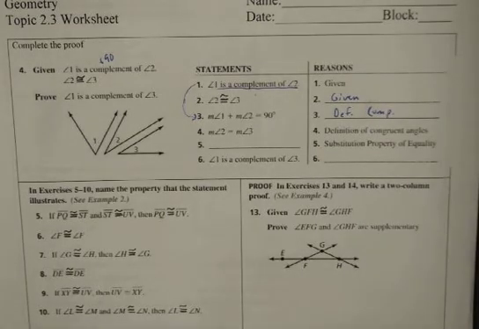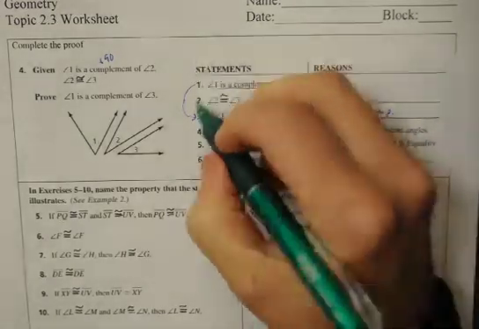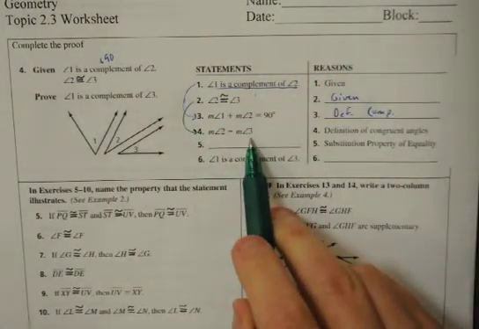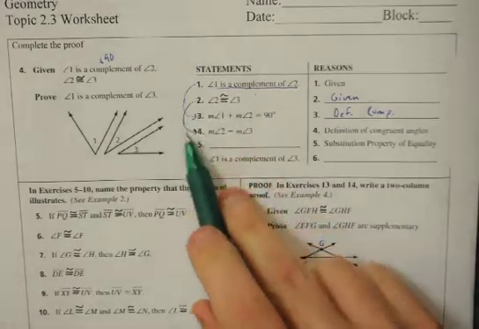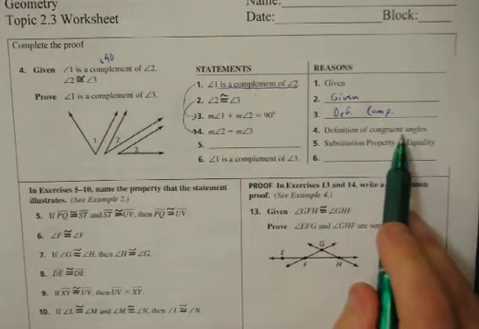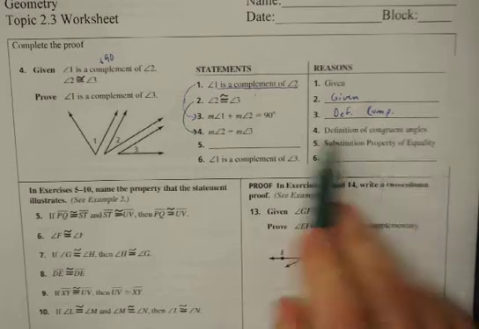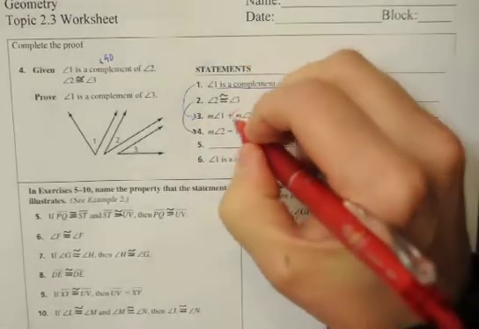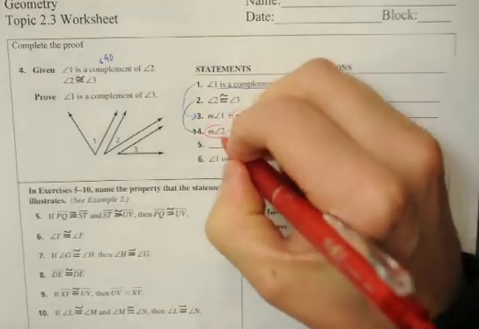And then 2 is congruent to 3 means that 2 is equal to 3. The measure of 2 is equal to the measure of 3. So this one implies this one by the definition of congruent. Now as we put it all together, we see that the 2 shows up here and it shows up here.